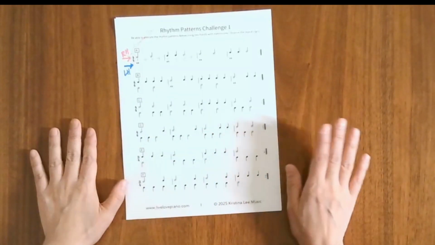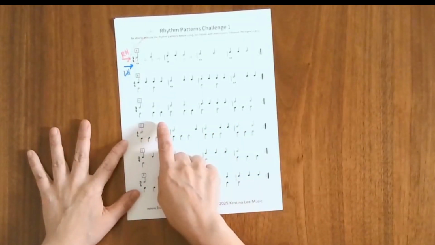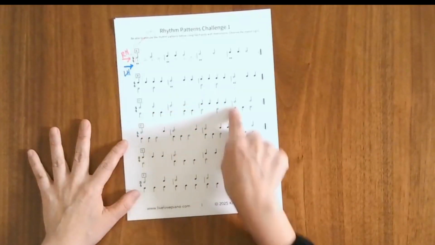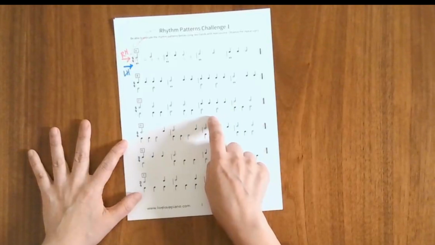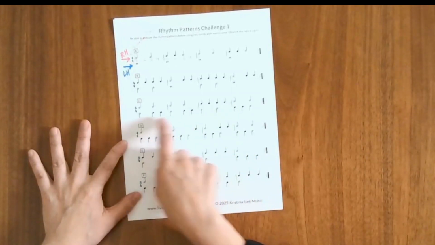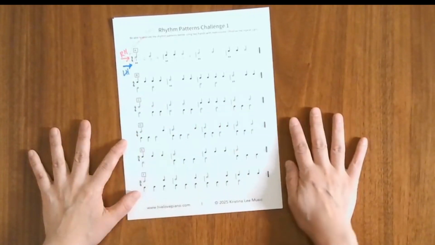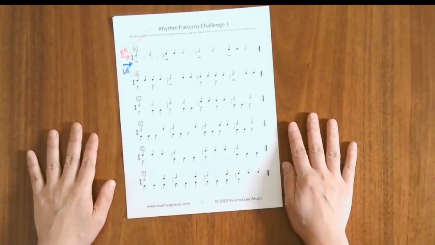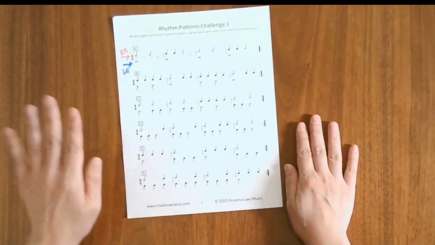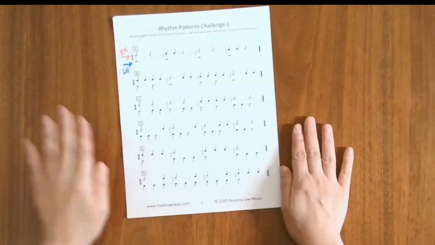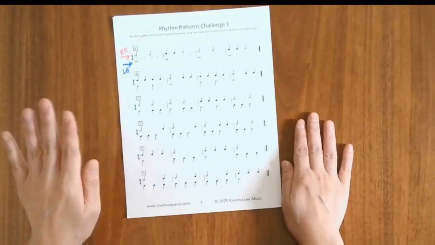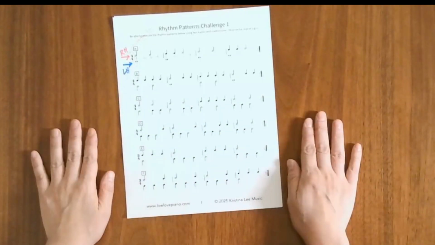So C is slightly more challenging because in this third measure, the pattern changes quite drastically from what we had before. D. 1, 2, 3, 4. 1, 2, 3, 4. 1, 2, 3, 4. 1, 2, 3, 4.